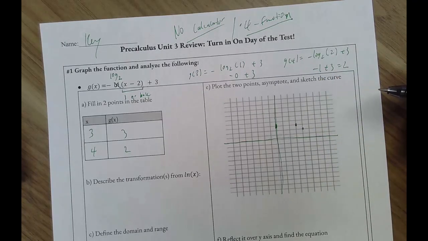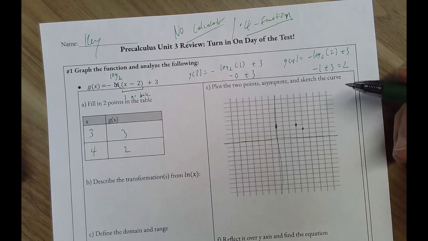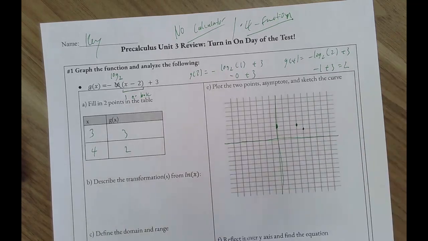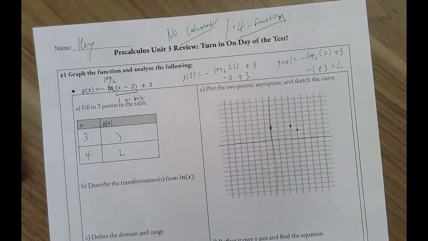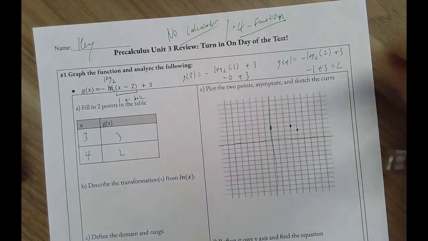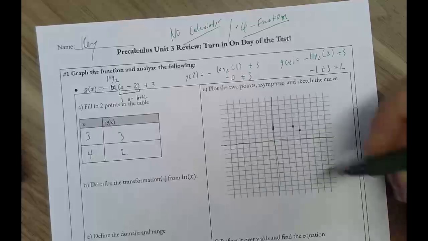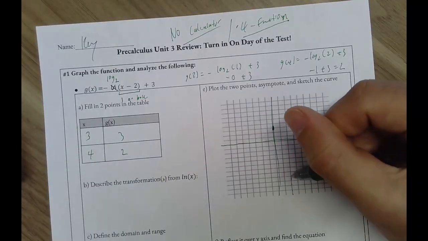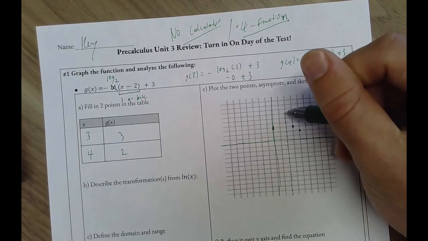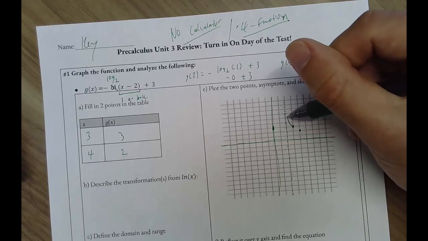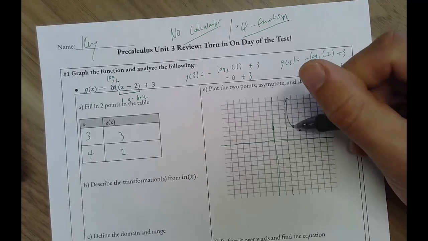Okay. Now, something else that's going to help us is this vertical asymptote. The vertical asymptote occurs when my input here is 0. So what makes that 0? 2. That means my vertical asymptote is going to be right here at 2. So now I can start to fill this in.